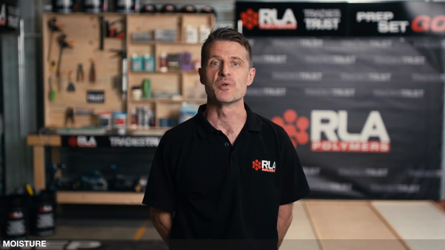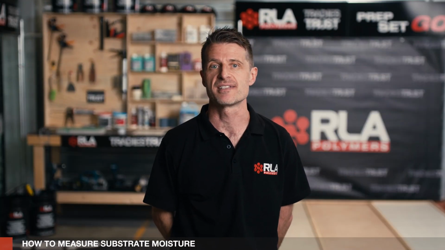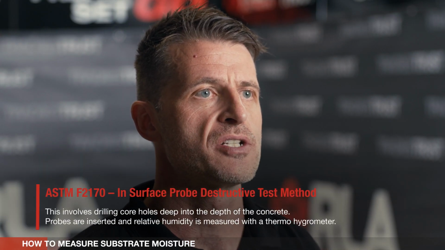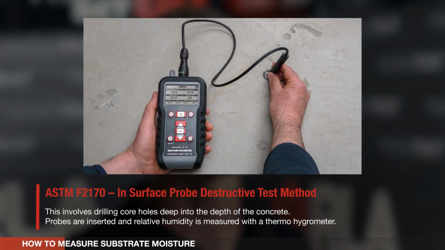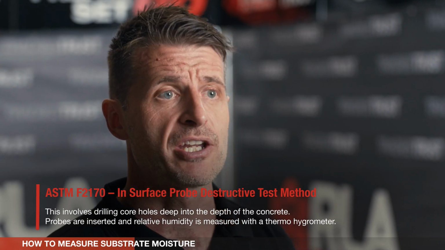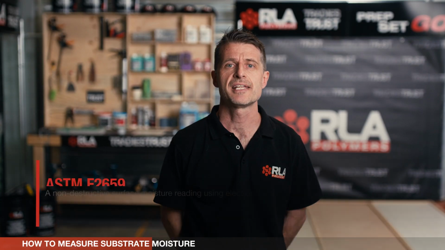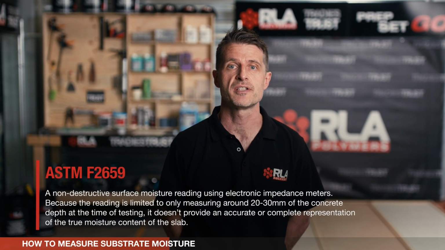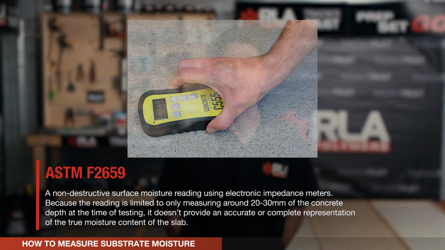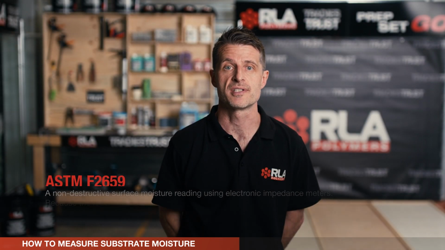So how to measure substrate moisture? Now let's look into some ways that we can test the substrate moisture content. ASTM F2170 is the destructive test method, and this involves coring holes deep into the depth of the concrete. Probes are then inserted and the relative humidity is measured with a thermohygrometer. Now this test is one of the most universally accepted and accurate methods for measuring moisture content. ASTM F2659 is a non-destructive method, but this only reads about 20 to 30 mil of the concrete depth at the time of testing and doesn't provide an accurate or complete representation of the true moisture content in the slab.